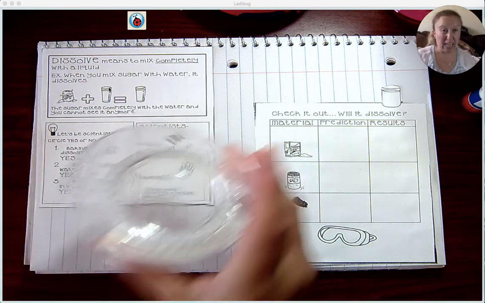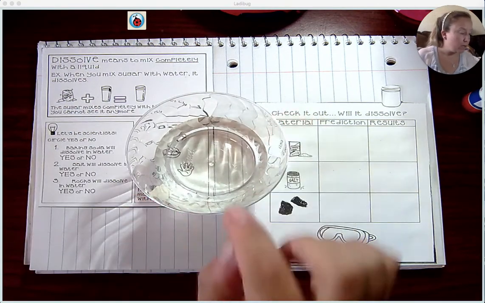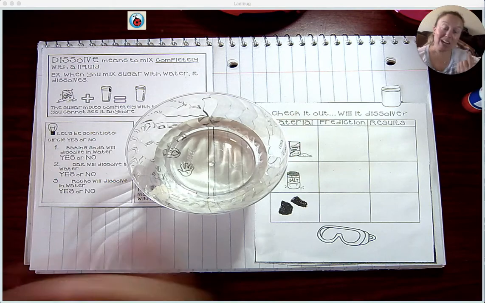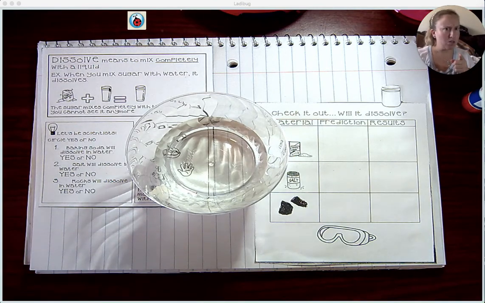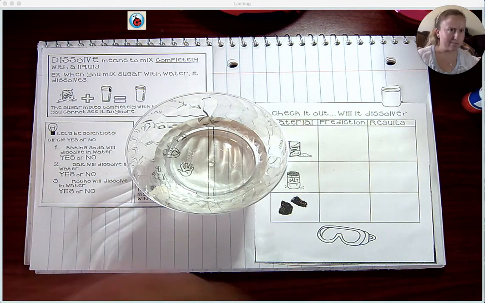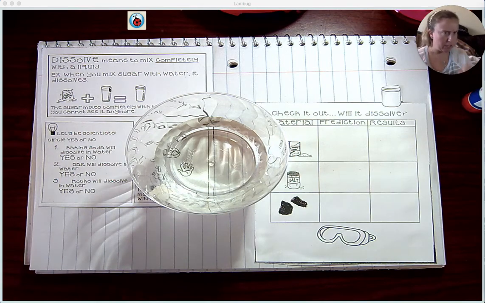Now, if I were brave or maybe silly, you can actually taste the sugar in the water. Don't do that with any other chemicals though, guys. And if you don't have an adult with you, I don't want to see you eating any of this, all right? Sometimes you have to be silly, but then you have to do a disclaimer.